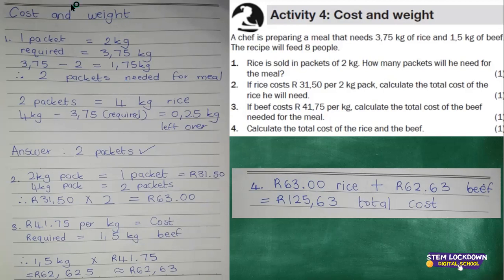What does he need? 1 packet is required, and 1 packet is equal to 2 kilograms, right? That's how the rice is sold in this scenario. 1 packet is 2 kilograms. We require 3.75 kilograms.